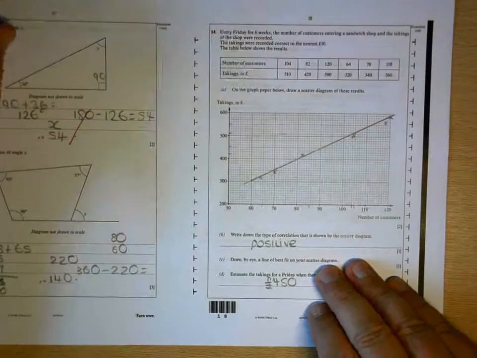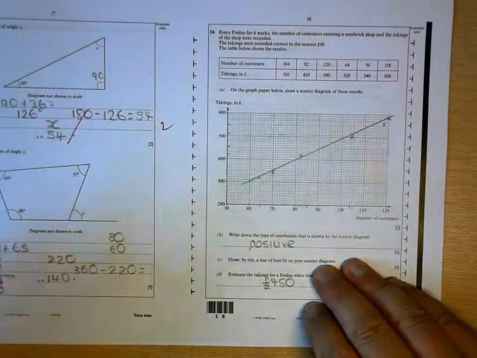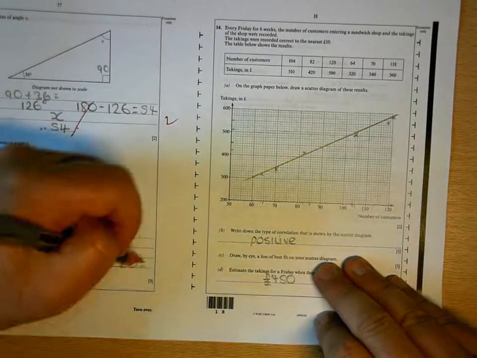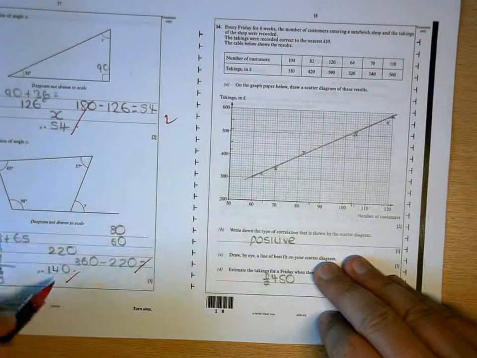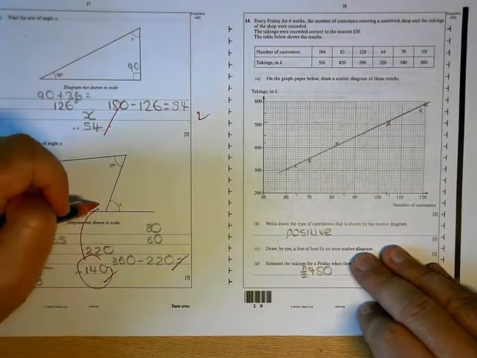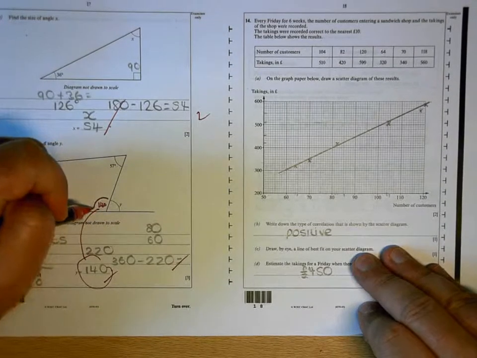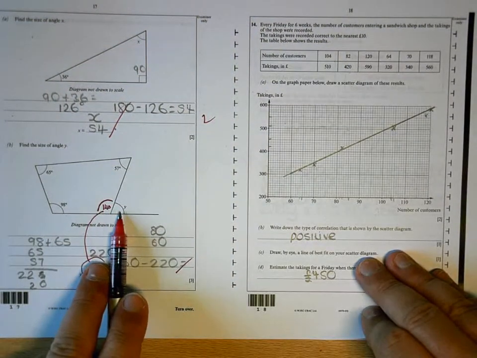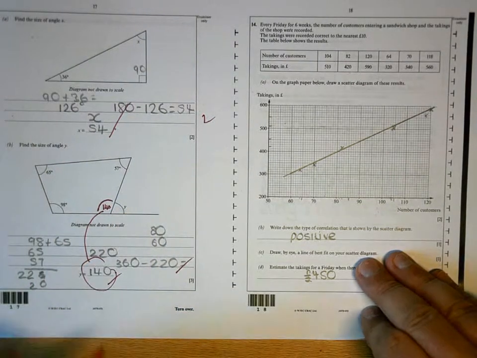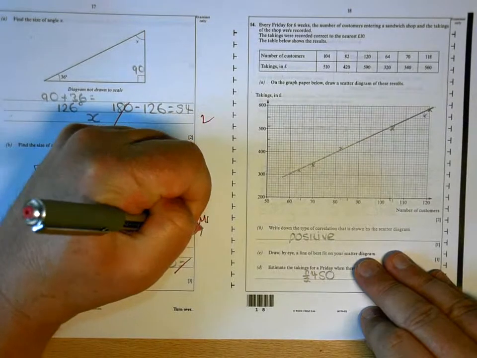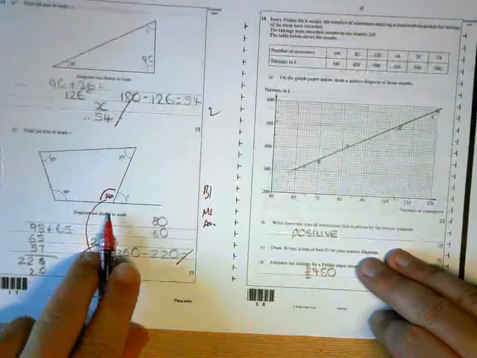54 is correct, so that's worth 2. 360 take away 220 is right, which is 140, but the 140 is not what y is. The 140 is that there. So you've then got to take that away from 180 to work out what y is. So you were going to get 2 out of the 3 marks for that. You just didn't do the last bit.